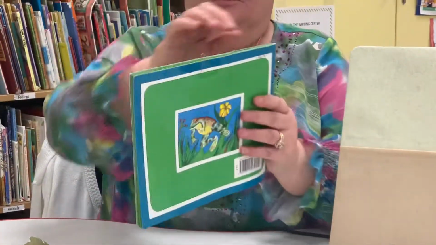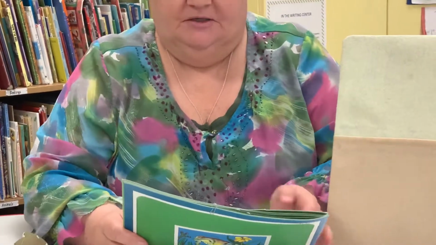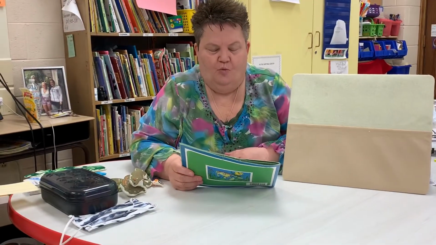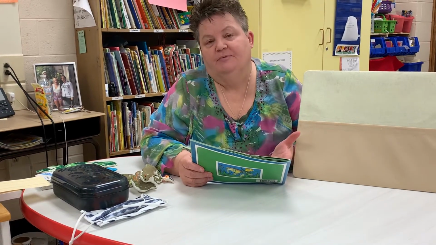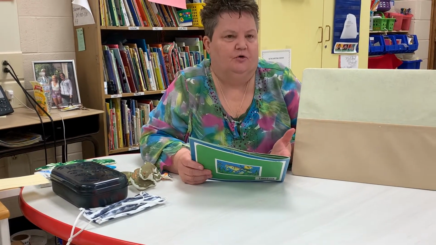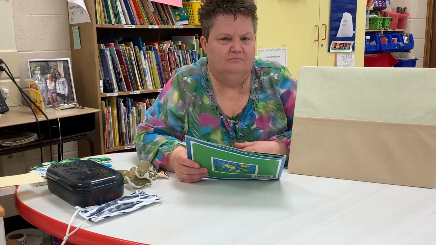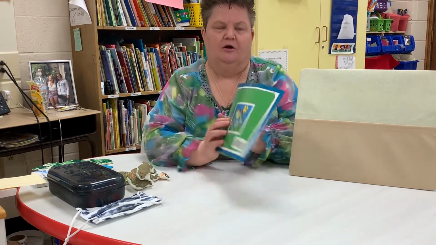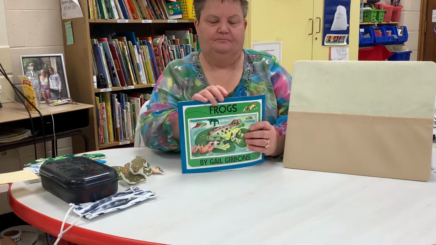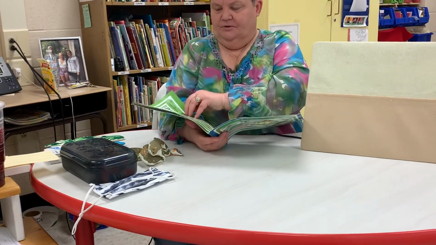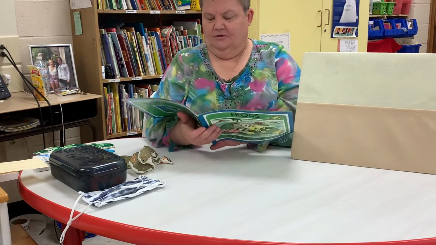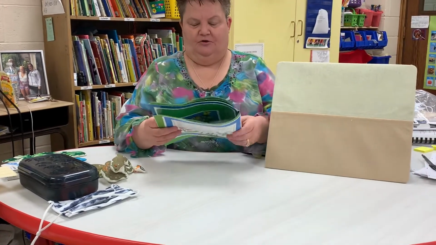These are the pages in the book. Gail Gibbons wrote the words. Who writes the words in a story? The author writes the words. Very good. And Gail Gibbons also drew the pictures in this story. Who draws the pictures? The illustrator. Very good. Frogs. Okay. There's the title page.